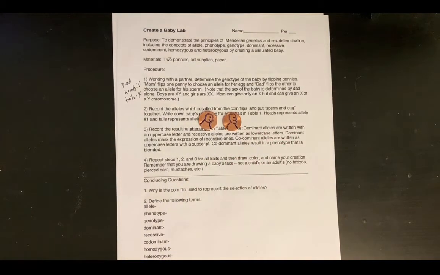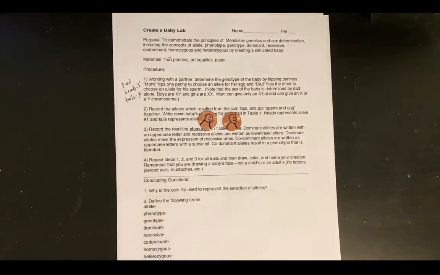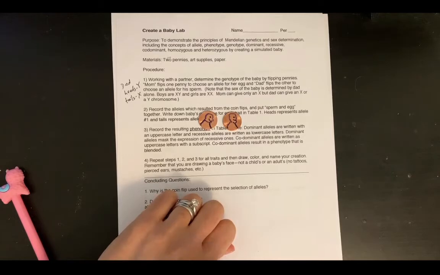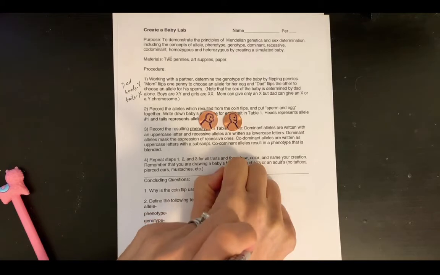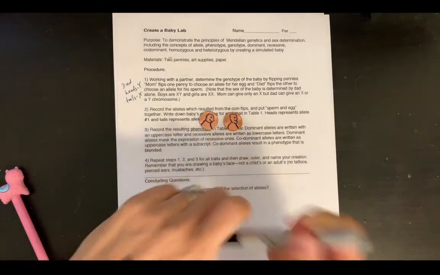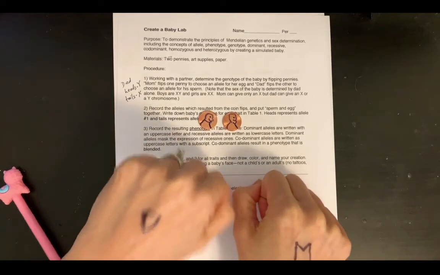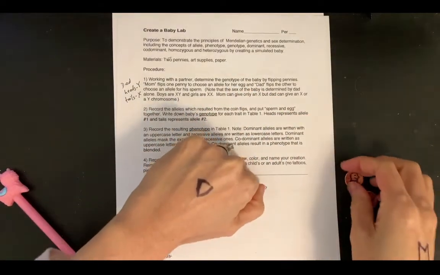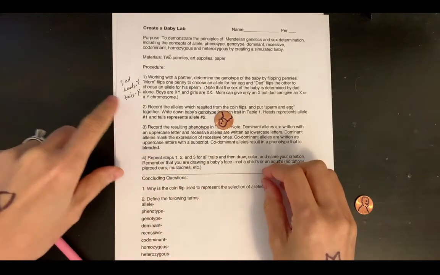So you're going to hopefully have a partner that can work with you. If you don't have a partner, then you can pretend one of you is mom and one of you is dad. Okay, so I'm going to pretend this hand is mom and this is dad. And for every trait, mom is going to give one allele and dad is going to give one allele. But for the sex of the child, it's just dad. So I'm going to go ahead and flip. Okay, it's heads, so dad gave a Y.